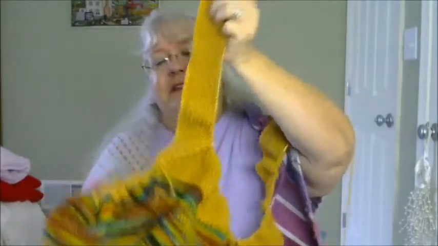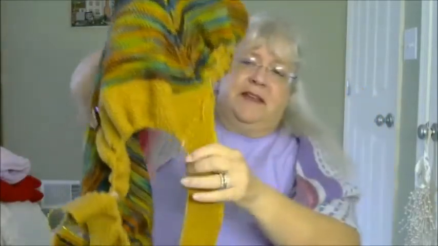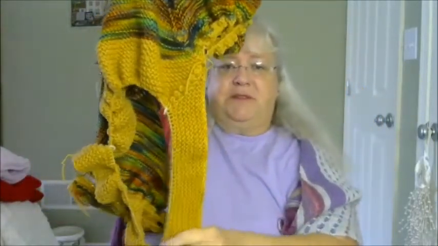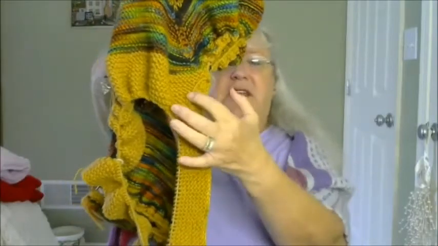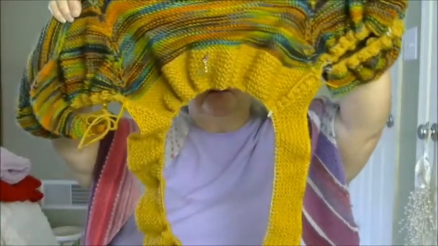So if you think about it this way, flip it right side up, you'll see what I'm talking about. Here's the yoke of the sweater, and this is the back of the sweater. It will hang down like this. So this gartered or mitered edge will continue into the center of the back of the sweater. So it's a really unique construction that they've done here.